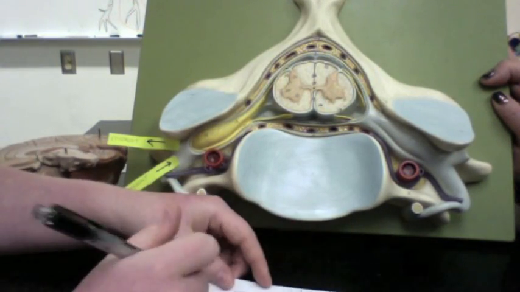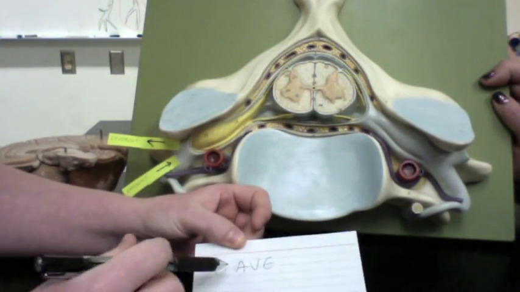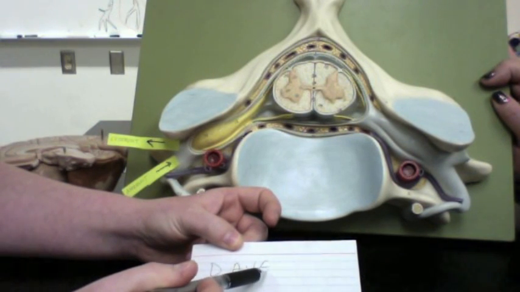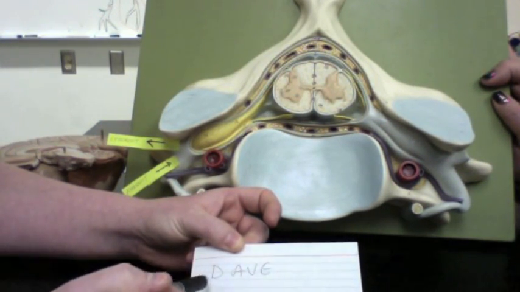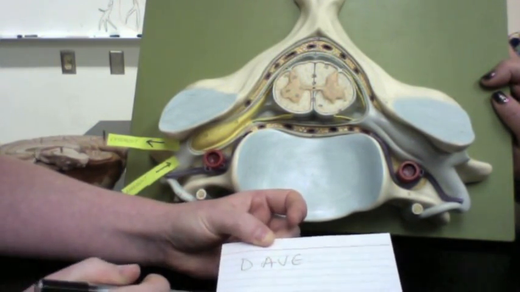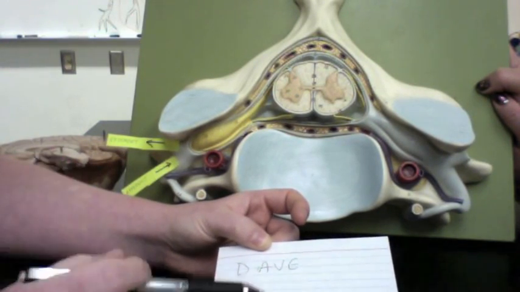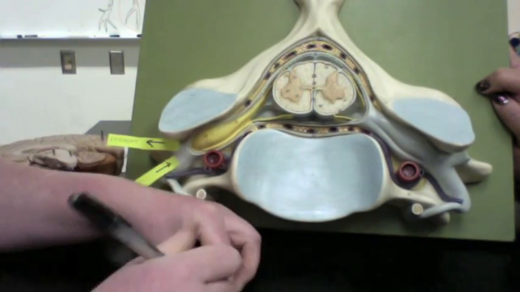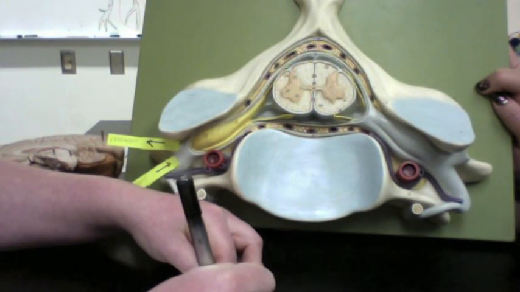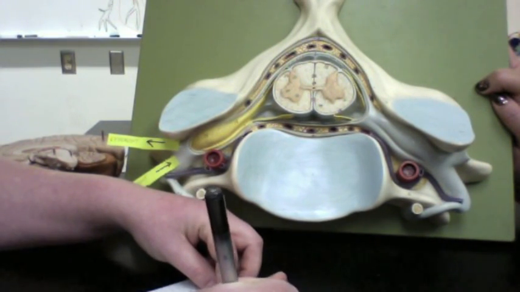So first off, dorsal is typically afferent, which I'll talk about in a second, and then ventral is typically efferent, so that's Dave, so I would write that down if I were you guys. And then sensory is typically afferent, and then motor is typically efferent. So let's think about what that means. Afferent always means that it's coming in. Afferent comes in.